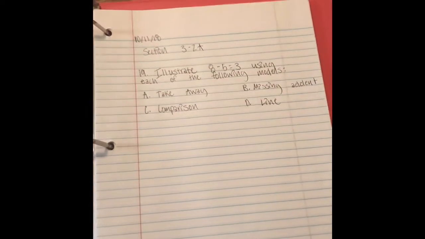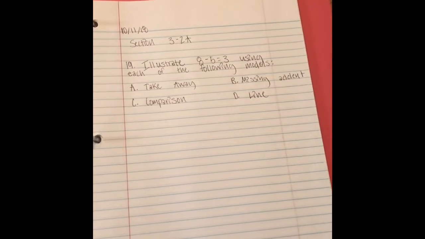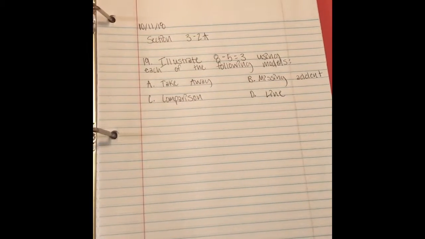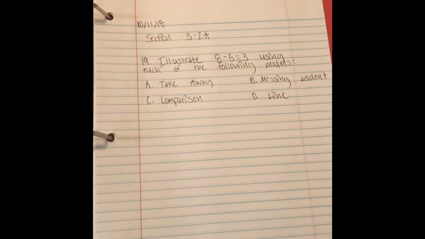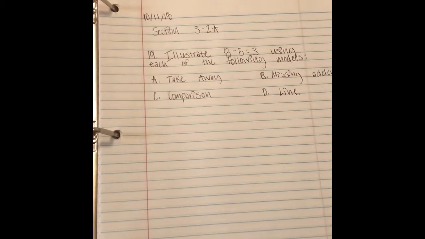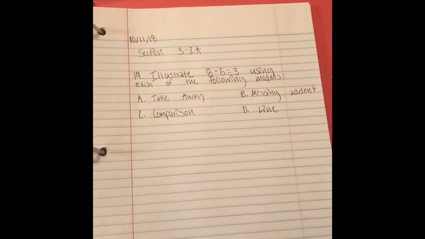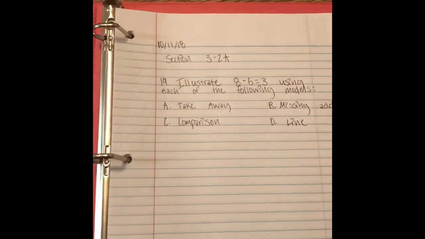Alright, so for my Teach It video, I will be going over 19 in section 3.2 of the textbook. As I wrote down, number 19 states that we are going to illustrate 8 minus 5 using each of the following models. So we have our takeaway, comparison, missing addend, and our number line. I forgot to put number line on there, but you get the gist of it.